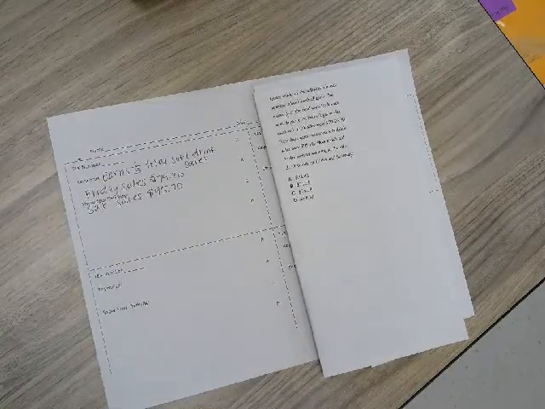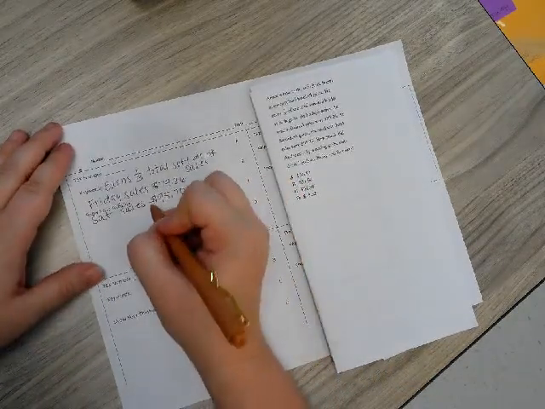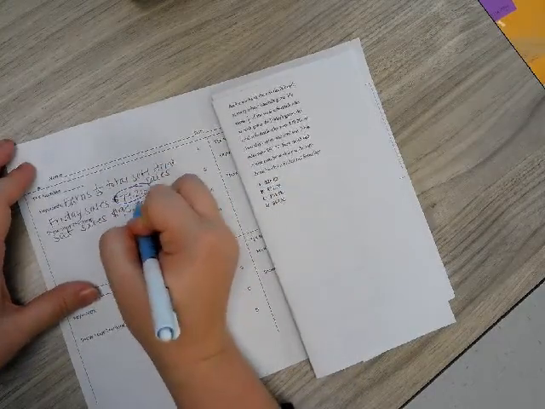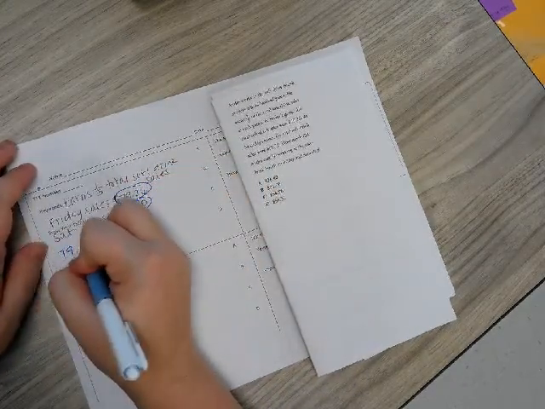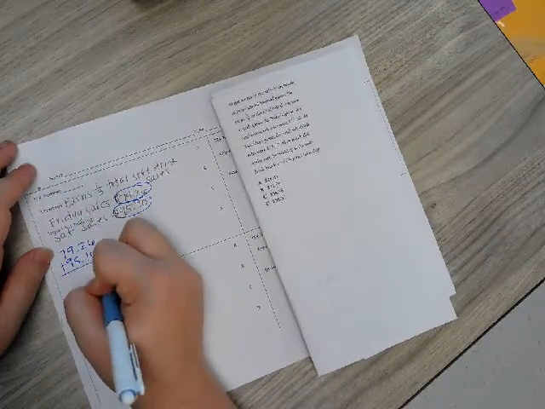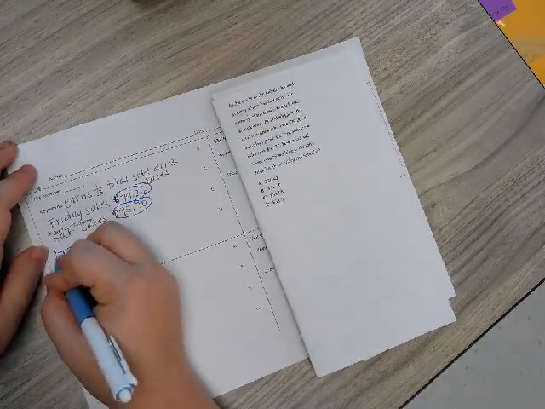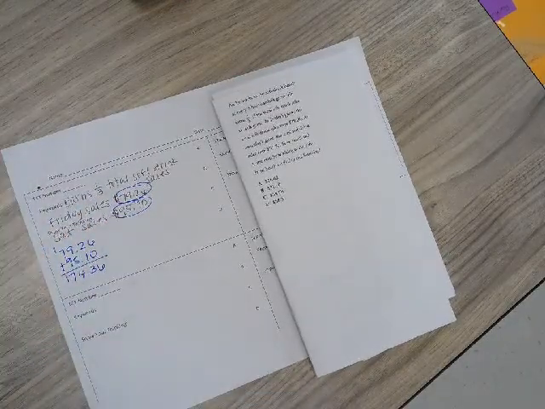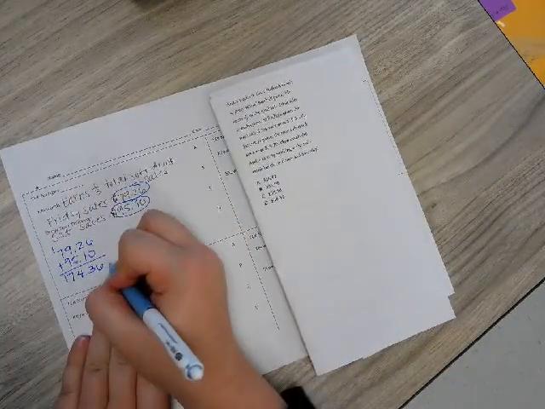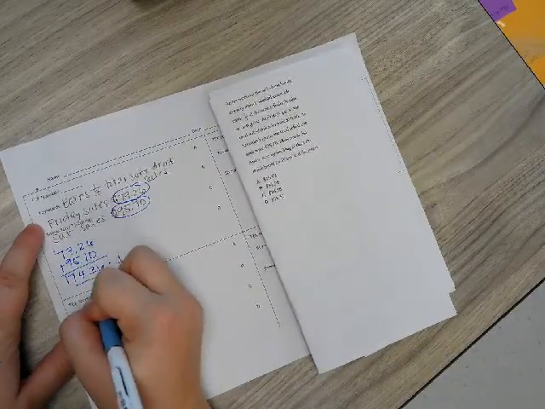Okay, so we know that they want to know for both Friday and Saturday. So we want to add these together. $16, $17. Okay. But we took 1/3 of it. So I'm going to do this times 1/3. So in reality, it's really saying we're dividing by 3.